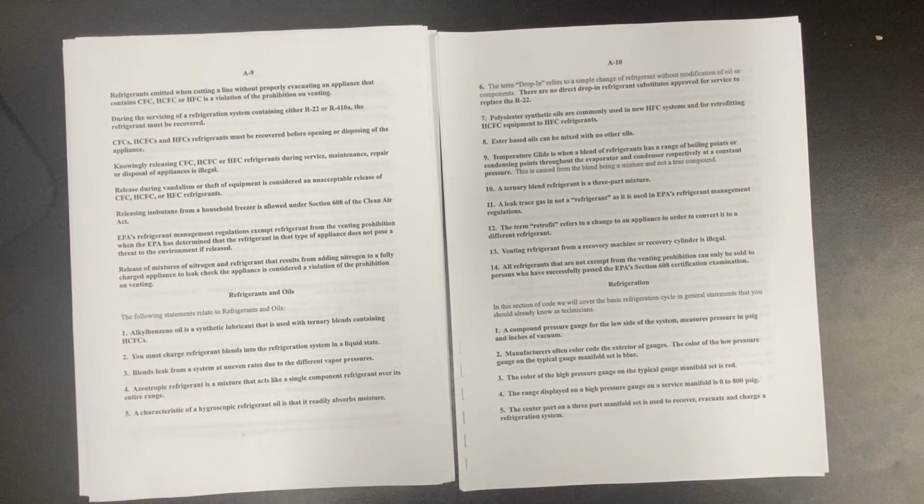Refrigerants emitted when cutting a line without properly evacuating an appliance that contains CFC, HCFC, or HFC is a violation of the prohibition on venting. During the servicing of a refrigeration system containing either R22 or R410A, the refrigerant must be recovered.